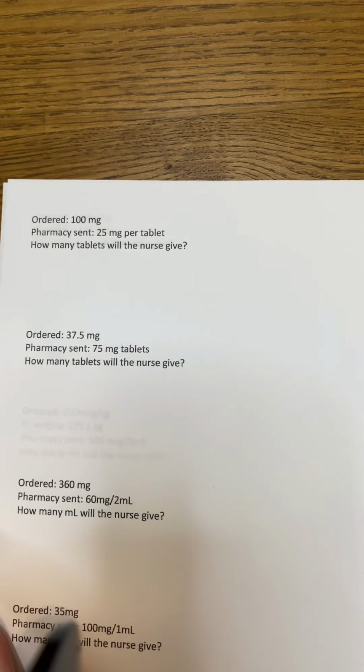So it's going to be 100 times 1. And then on the bottom, we're going to go 1 times 25. All right, I'm going to just kind of move my problem down here. So we know that 1 times 100 is going to be 100. And we know that 1 times 25 is going to be 25. So if we have 100 divided by 25, if you need your calculator, that is fine. 100 divided by 25 is going to equal 4. So our answer in this case is 4 tablets.